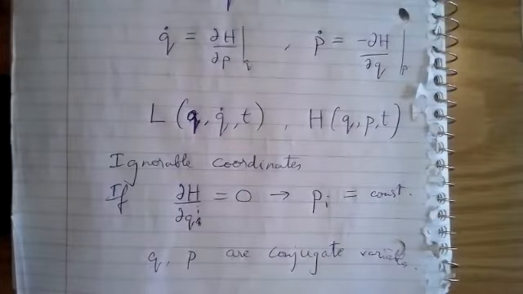Notice that the product of q and p, so we'd have meters times kilograms meters per second, which it turns out we can actually rewrite in terms of joules and seconds.